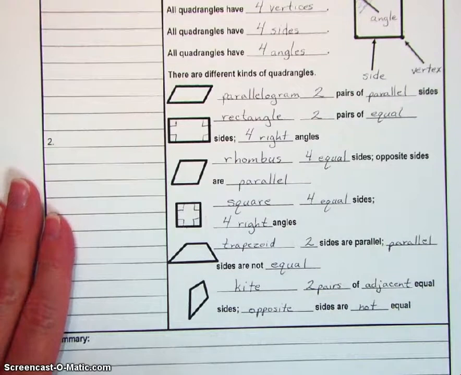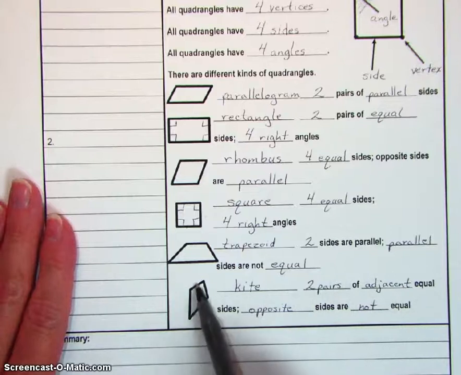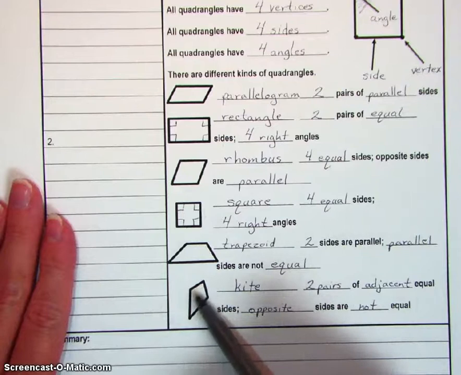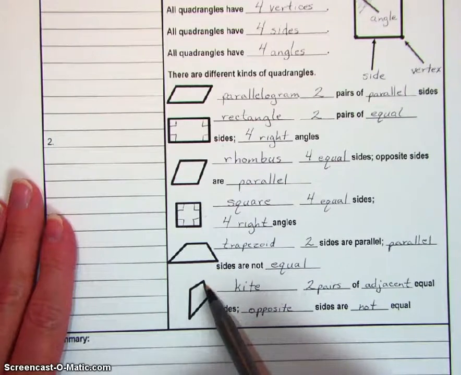So let's take a look at what it means by adjacent. Adjacent simply means that the sides meet at a vertex. So if I'm looking at this side and it meets together at this vertex, I can say these two sides are adjacent. This side and this side, they are also adjacent because they meet at a vertex. We could say the same thing with these bottom two, or the two over here as well.